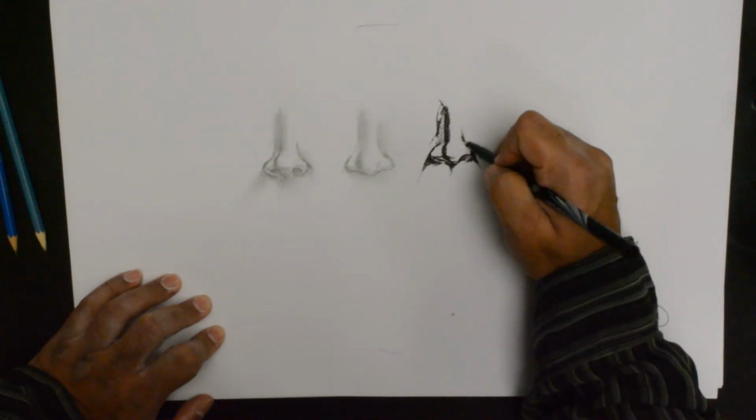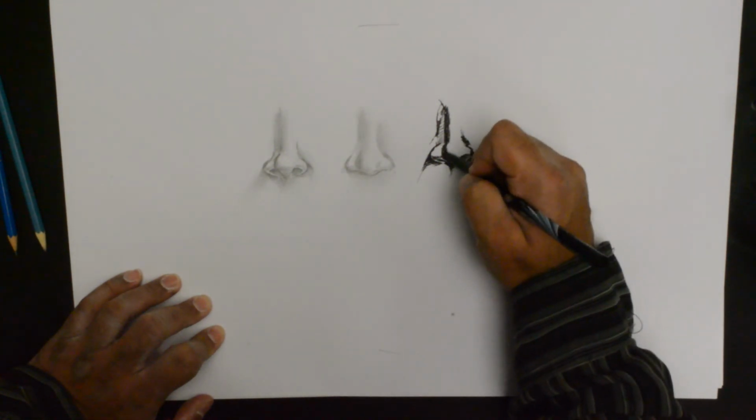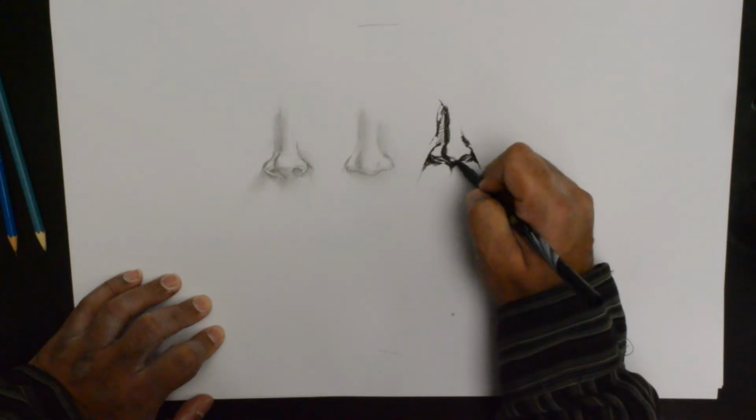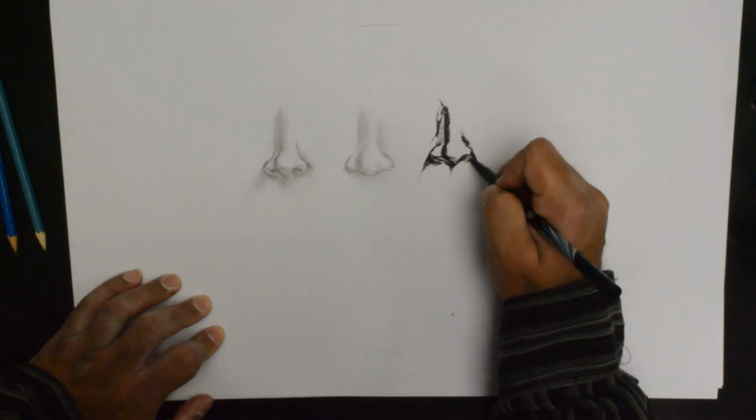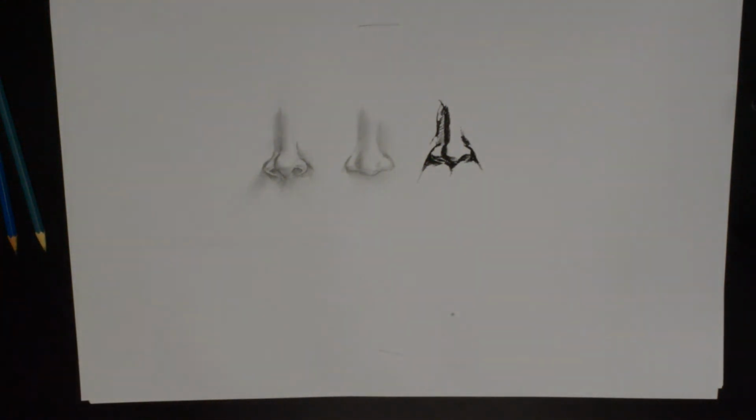Usually that much is enough, depending on how detailed or how inked the image is. Okay, so there we have it. Another nose done in pen, crosshatch.